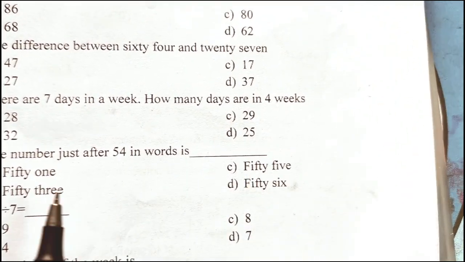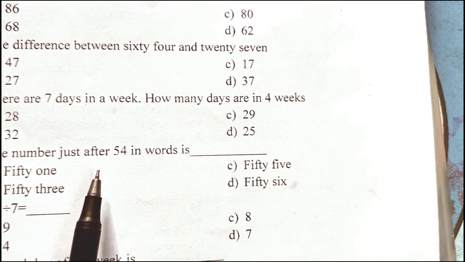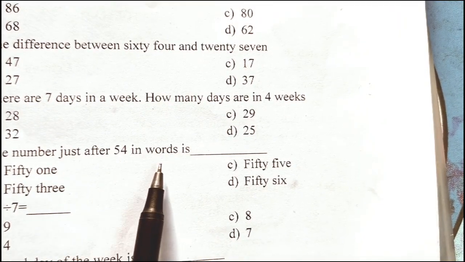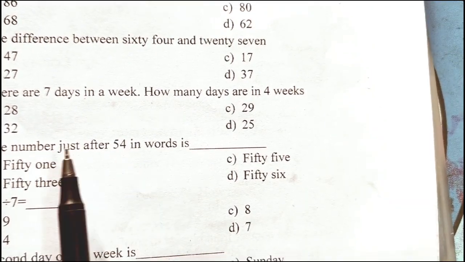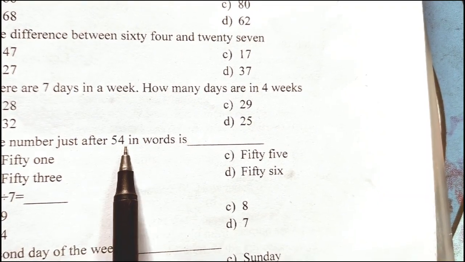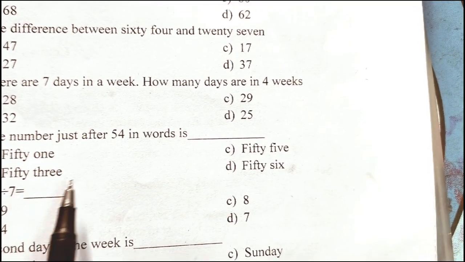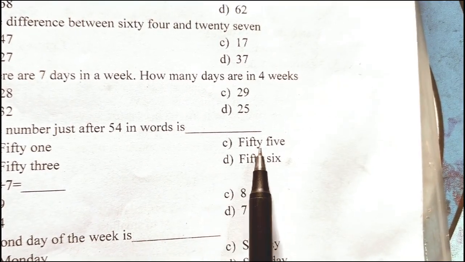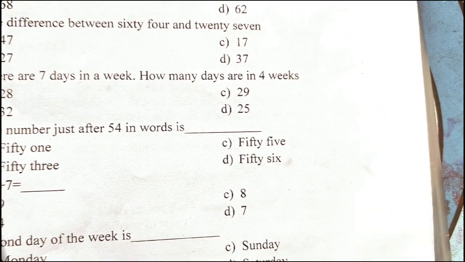Now, the number just after 54 in words is dash. The number just after 54 in words. You have to write the number after 54. That is 55. That is the 54 and the 55. So the option C is the correct answer. 55.